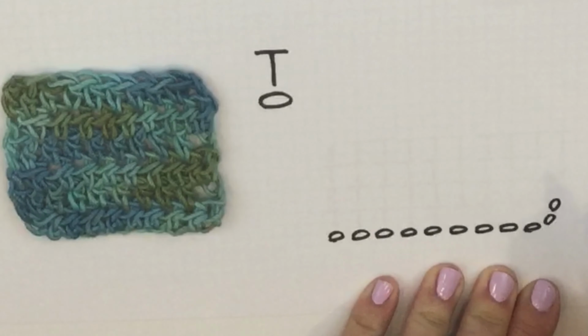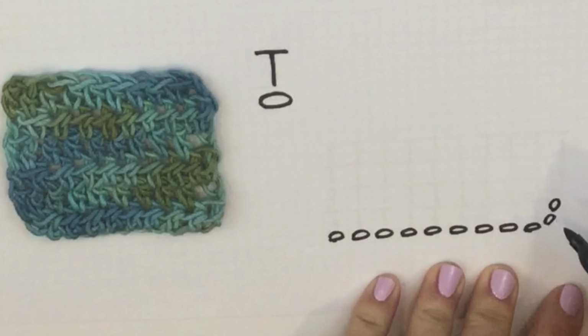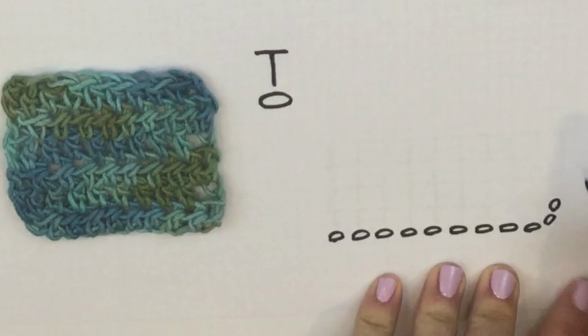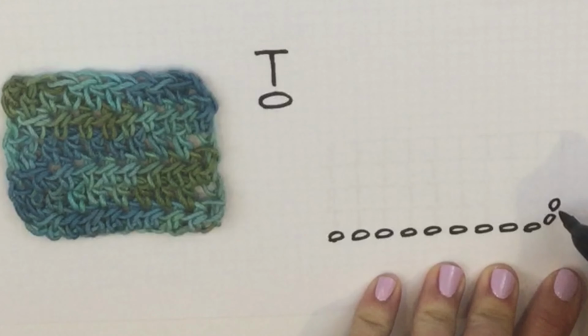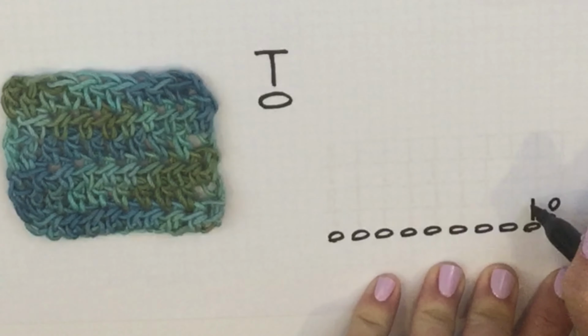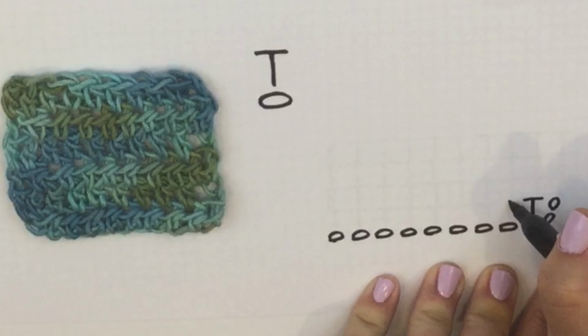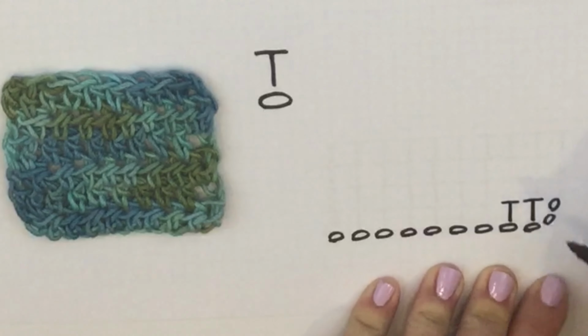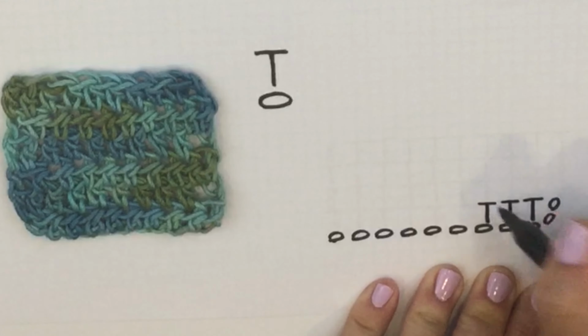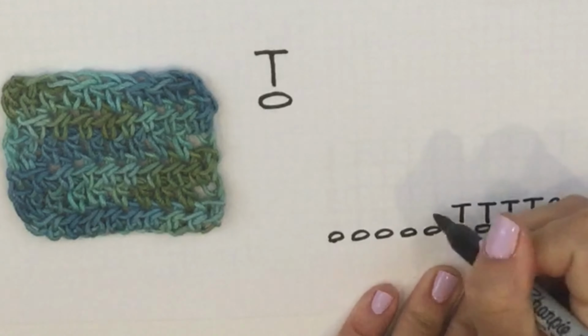The beginning of the next row is going to say half double crochet into the third chain from your hook, leaving the first two to count as your first stitch. So you're going to crochet a half double crochet into the 1, 2, 3, third chain from your hook, and so we're going to do our capital T, with those first two chains counting as your first stitch. And then the rest of the row is going to be to work a half double crochet into each chain across.